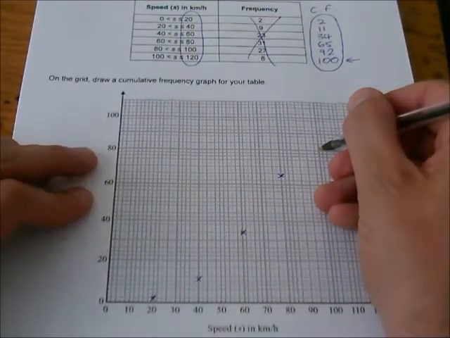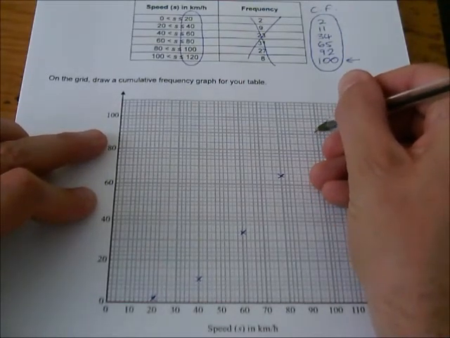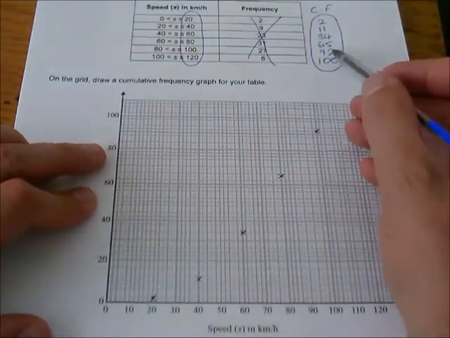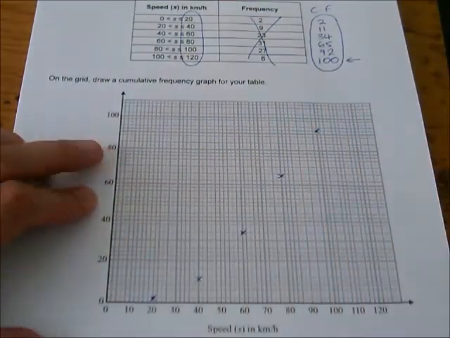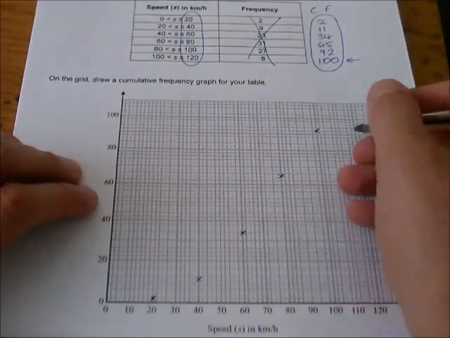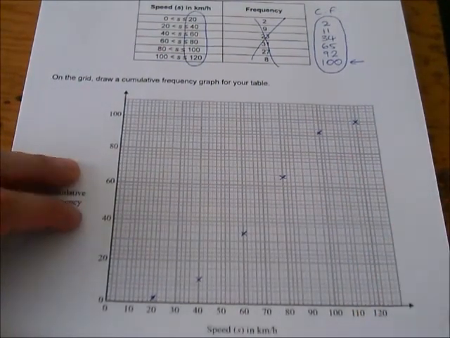So these grids can get a bit confusing. Don't be afraid to get out your ruler and actually place it on here to check that you are getting the lines lined up. I wanted 92. I think I've been pretty exact there. And then the last one, 120, takes us up to our total, 100. So I've plotted the points.